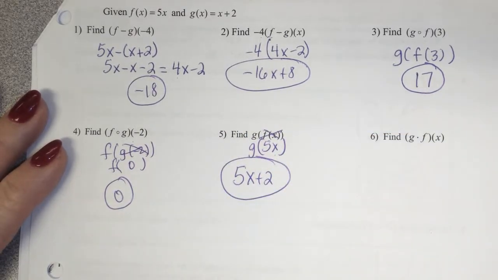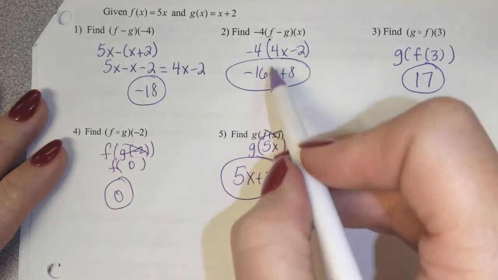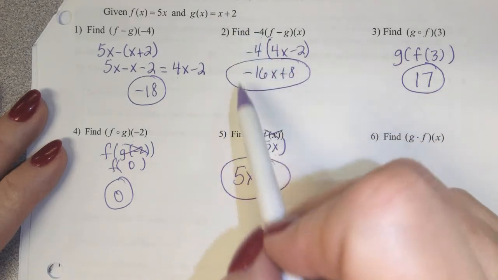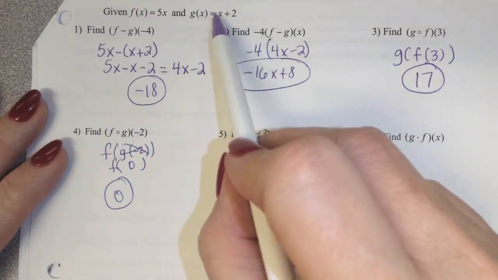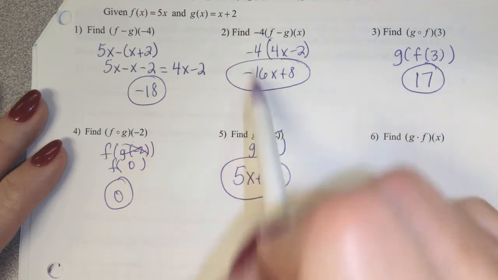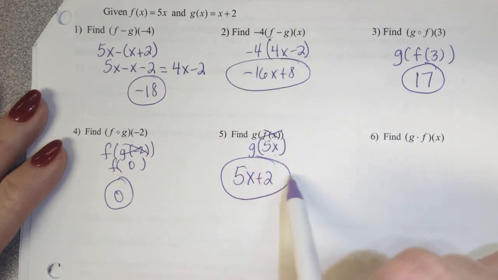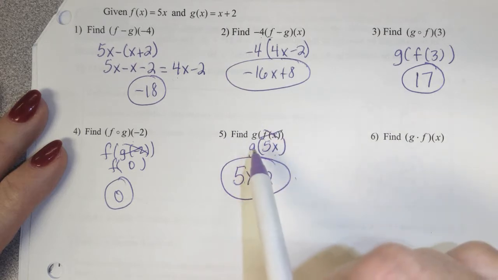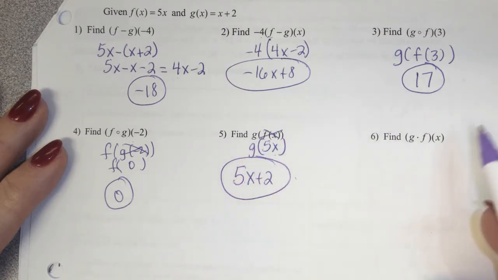What do you think people might do on that? What do you think they might think the answer should be? Can you think of what a common mistake might be? What do you think, Ian? Sometimes they multiply the whole thing by 5x. I see a lot though that they take this x and they multiply it by 5x and then add 2. So a lot of people put 5x squared plus 2. So I'm glad nobody did that. Don't do that. Okay, that's wrong.